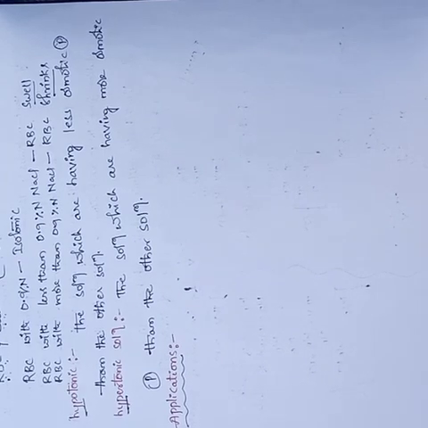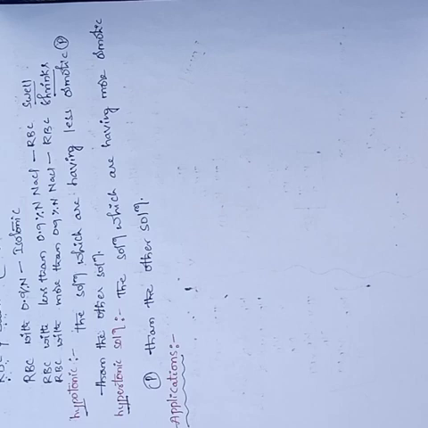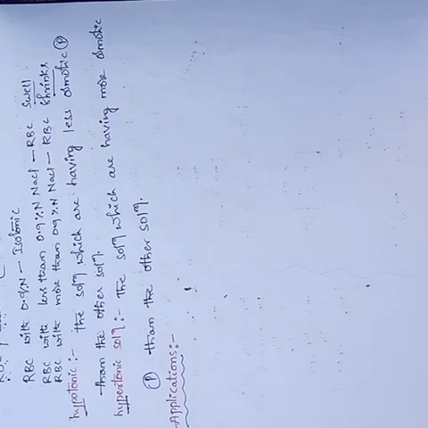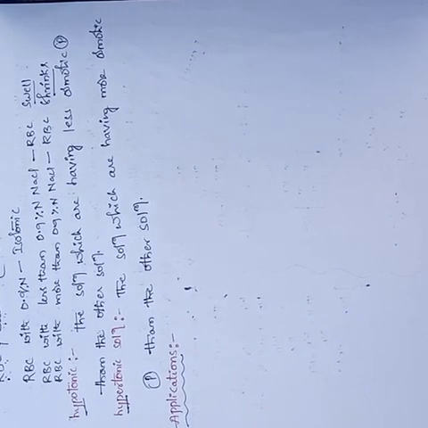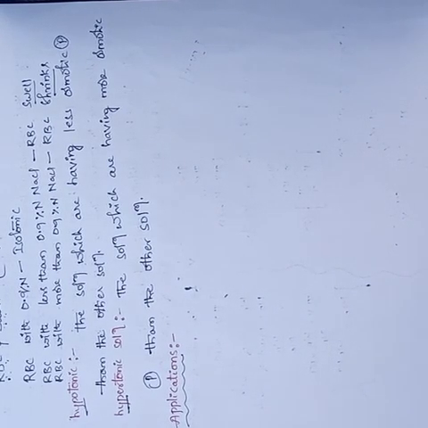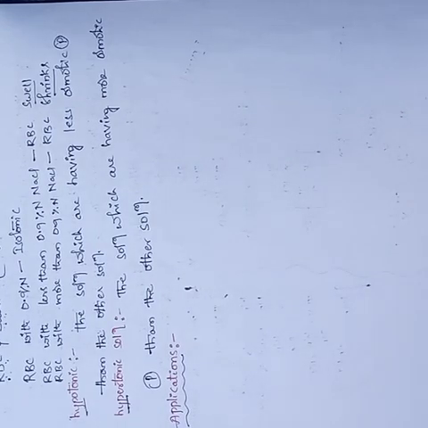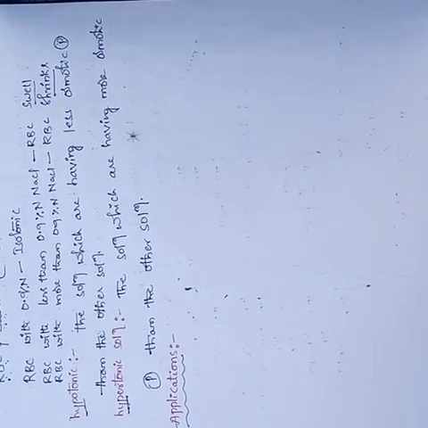And one more important one is edema. Edema is a type of medical disease.